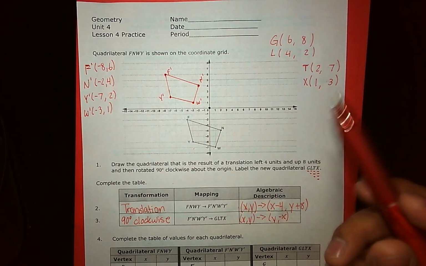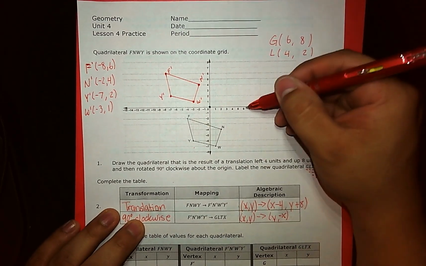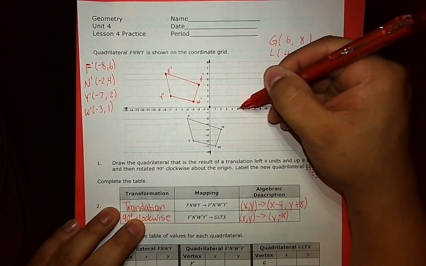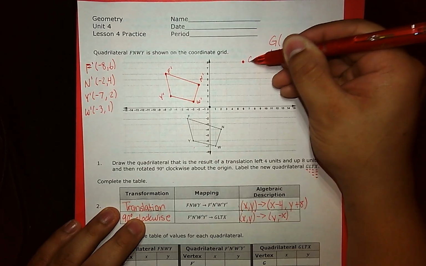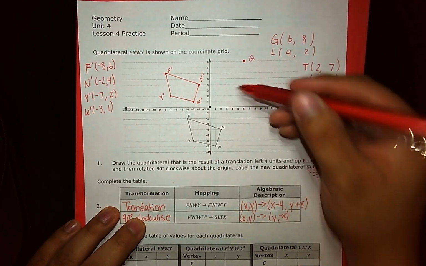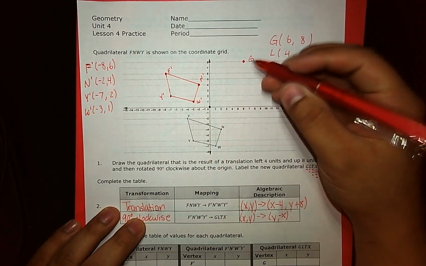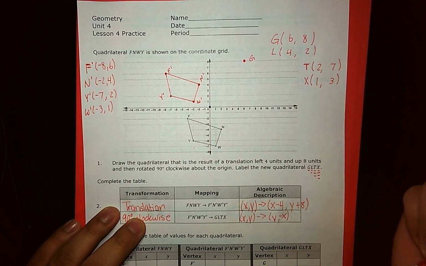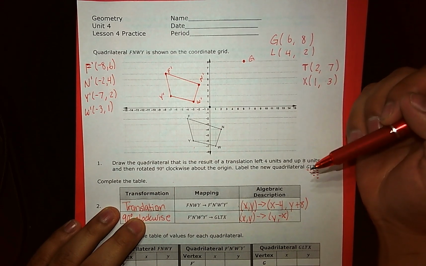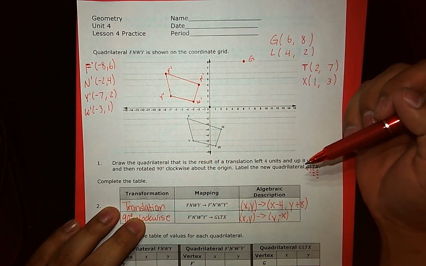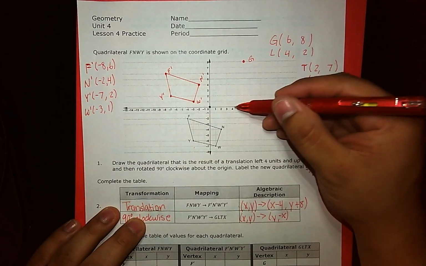So let's just plot the points now. 6, 8 would be here. That would be G. L would be 4, 2. Or I guess, well, I'll let you catch up. G was at 6, 8, so it's there. L is at 4, 2.